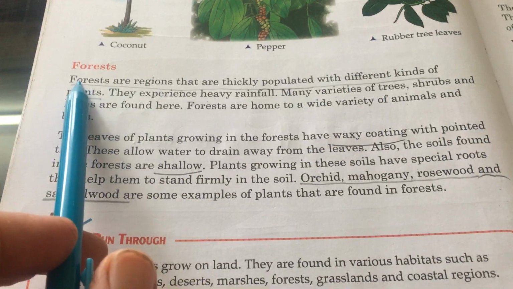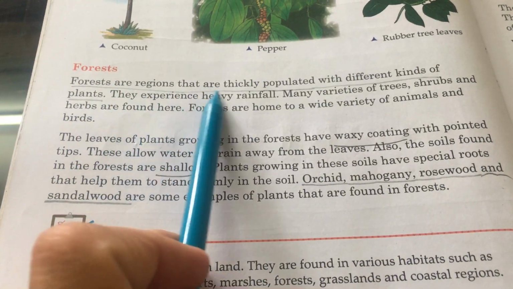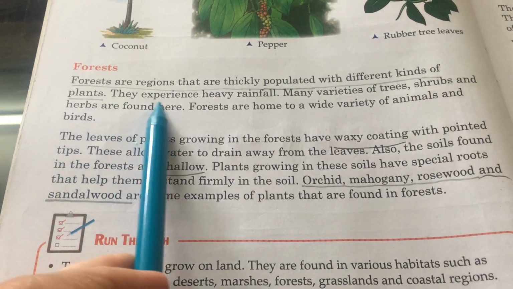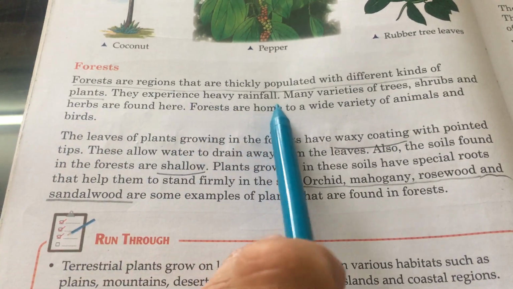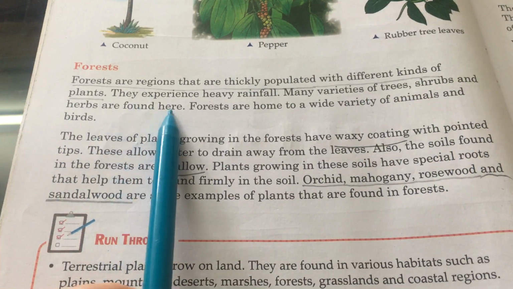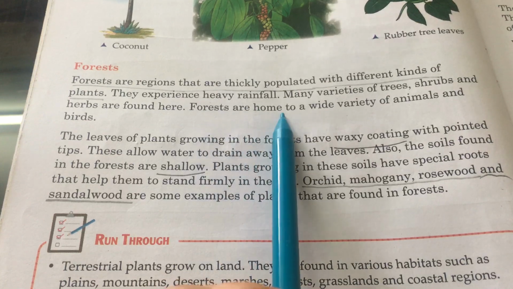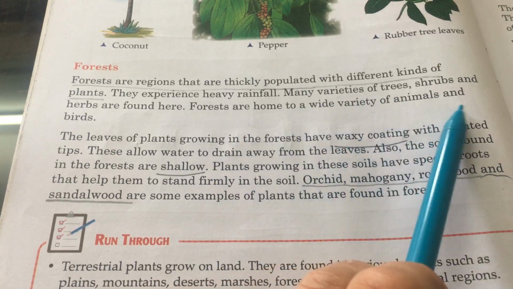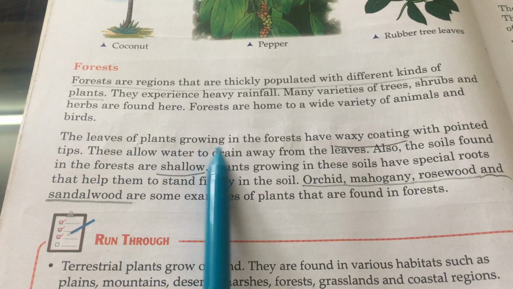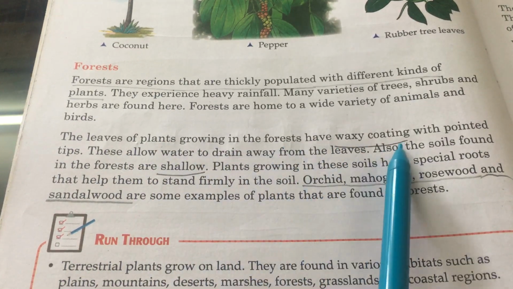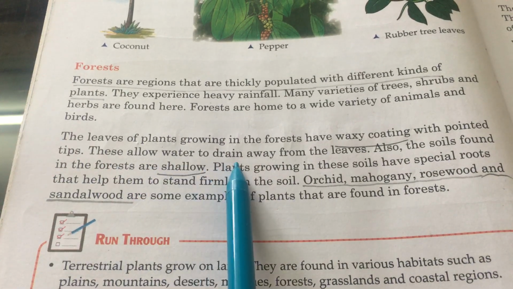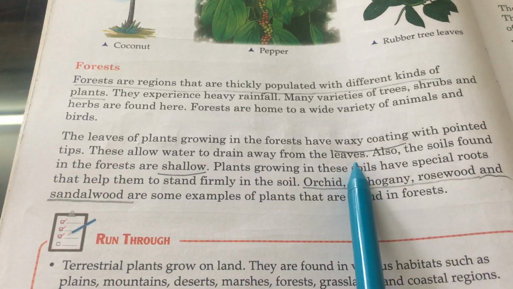Forests. Forests are regions that are thickly populated with different kinds of plants. They experience heavy rainfall. Many varieties of trees, shrubs, and herbs are found here. Forests are home to a wide variety of animals and birds. The leaves of plants growing in the forests have waxy coating with pointed tips. These allow water to drain away from the leaves.